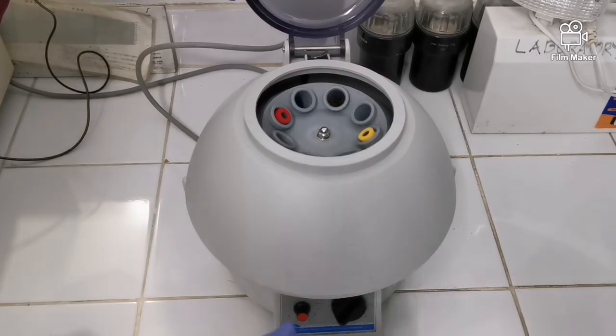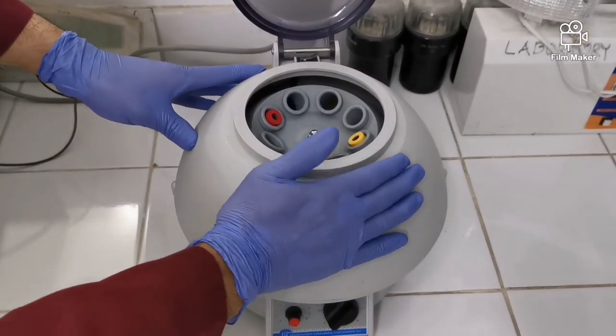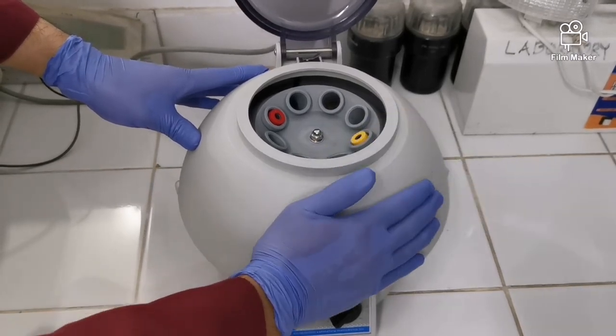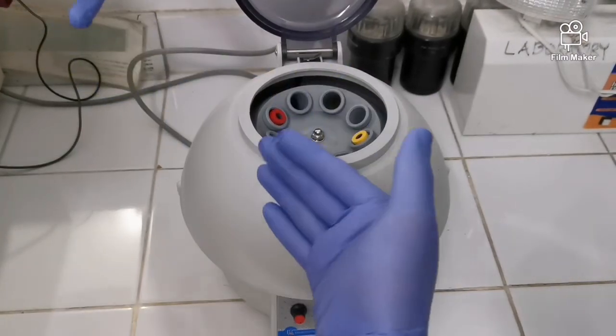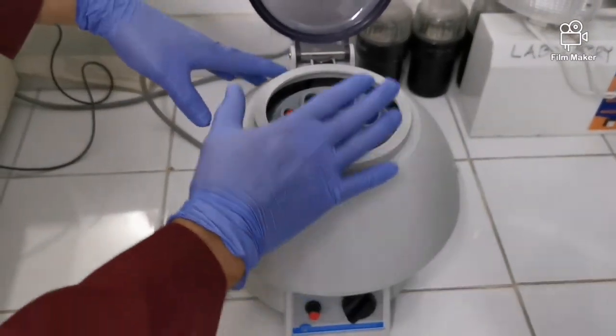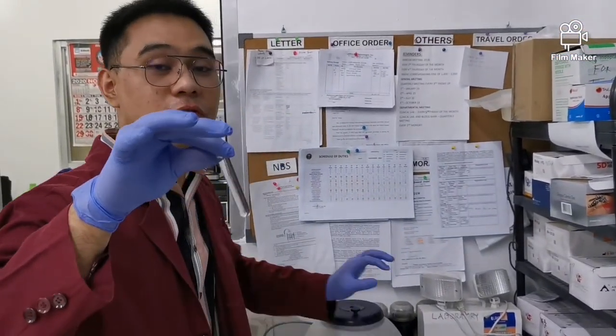So ito 'yon. So kinakalibrate din to, depende sa kung ano yung isa-centrifuge mo. Kasi kung urine ang gagamitin mo, o kung urine ang isa-centrifuge mo, iba yung rotations per minute niya, kapag blood iba rin, okay? Okay, so this is now the centrifuge urine, okay?